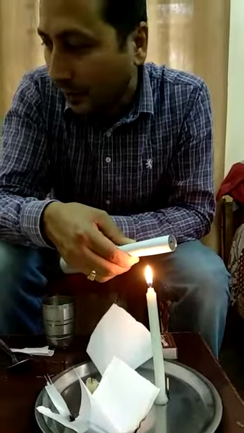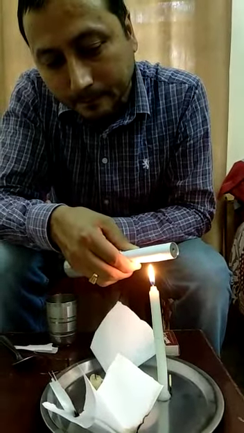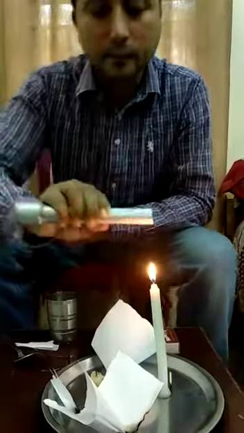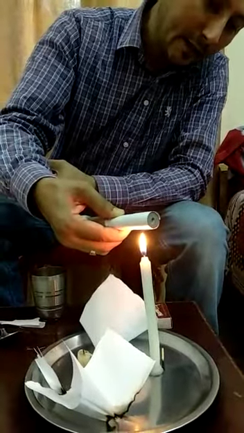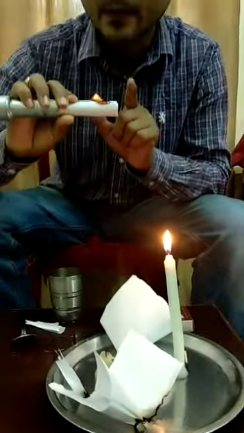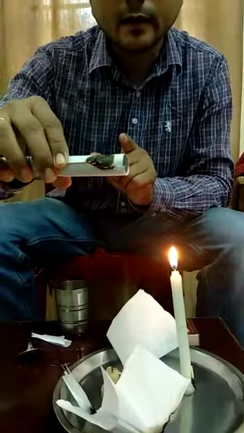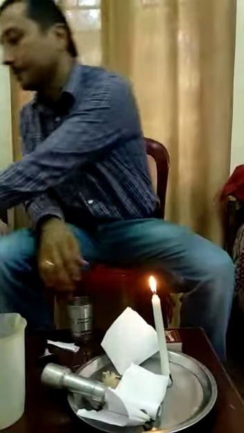No. You can see there is a black spot on it. It is getting the heat, but it is not catching fire easily. It takes some time to catch fire, because again the heat which I have supplied to the paper is transferred to the iron rod.